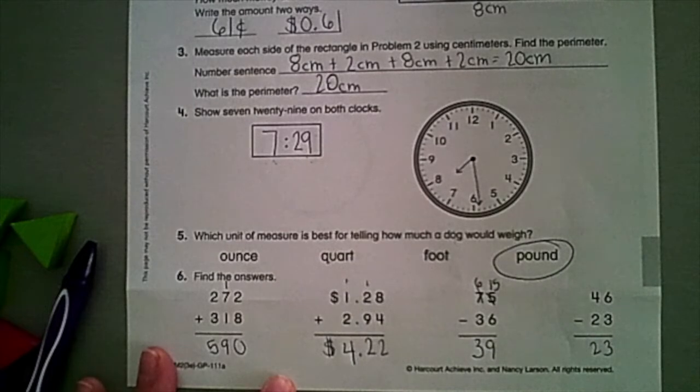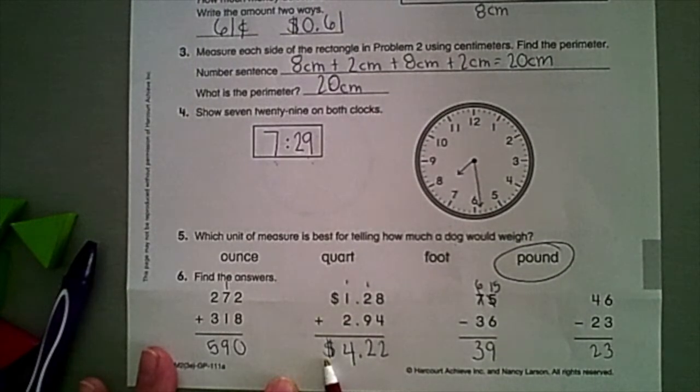Okay. How'd we do? Remember, this needs to be labeled with a dollar and a decimal. Okay?